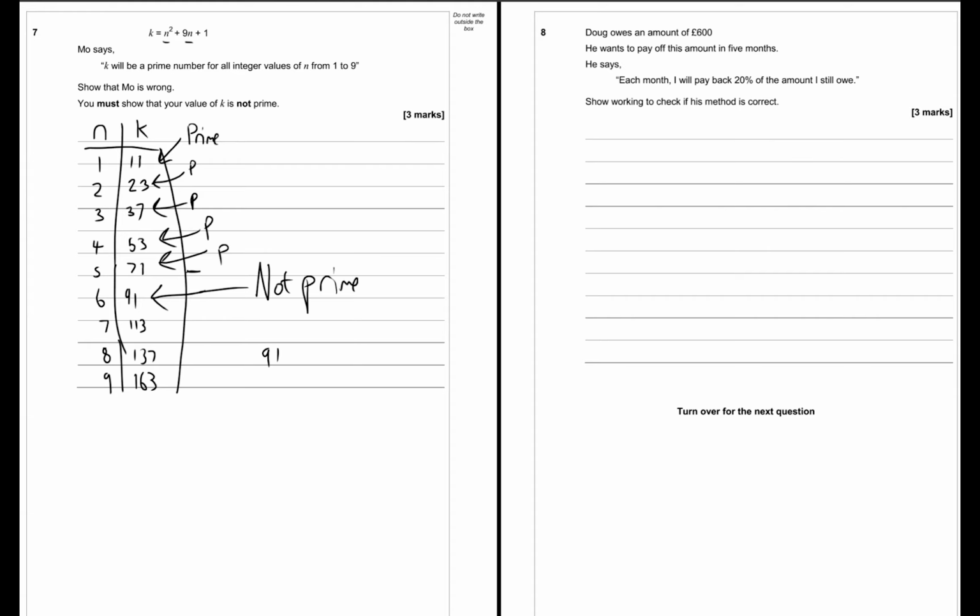Okay, so 91 over 13. This will give us an integer which proves that it's not prime. So 91 over 13 equals 7. So we can split 91 into 13 times 7. Therefore, 91 is not prime. Done. Okay, question 8. Doug owes an amount of £600.